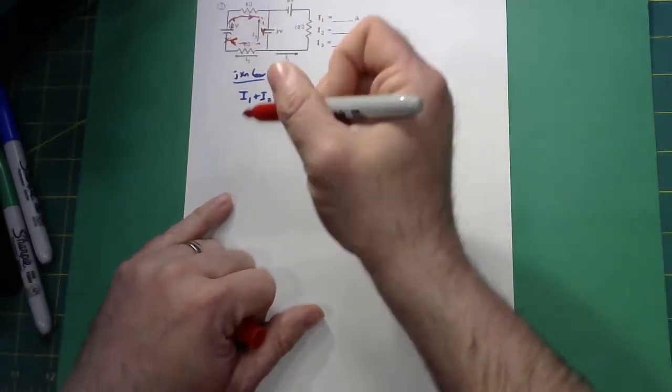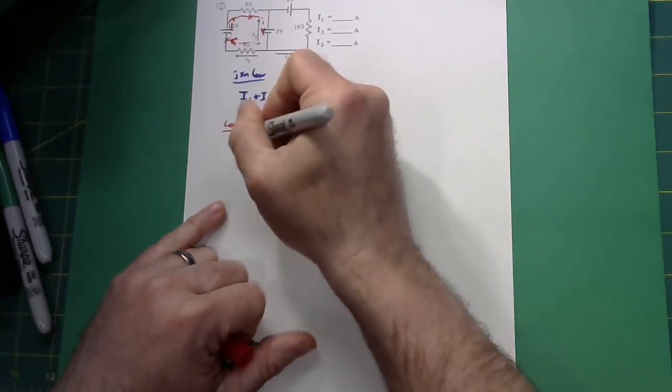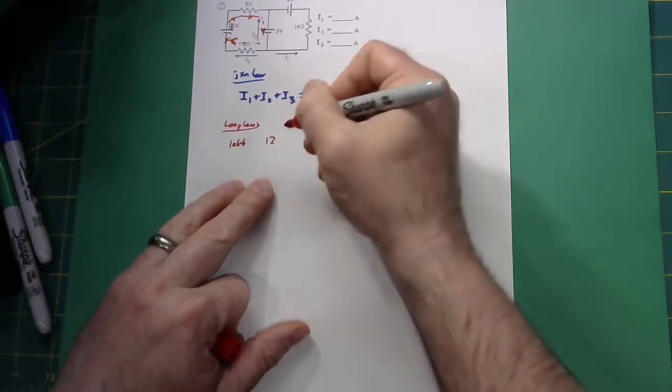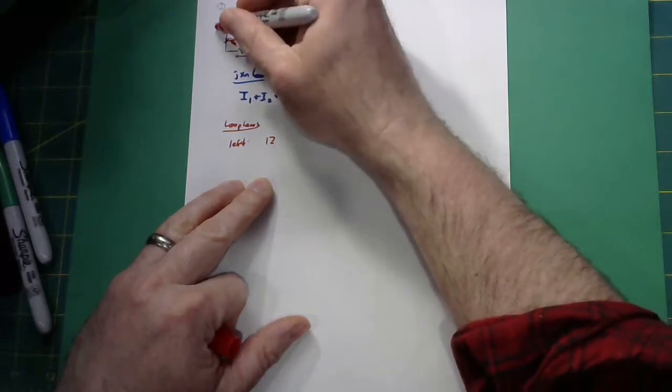I'm going to go up 12 volts. Okay, so these are our loop laws. I'm doing the left loop here first. So I'm going to go up 12 volts. Then I'm going to go with the current, with I2. I2 is labeled as going this way.